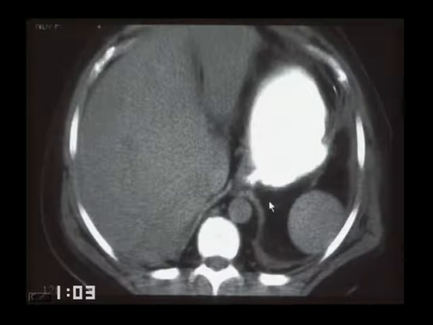Same thing with an entity that I'm not going to show you called splenosis, where you have multiple little implants of splenic tissue growing in patients who've had a ruptured spleen. They may take up sulfocolloid. They may take up various agents on dedicated tagged red cell studies, yet they actually do not do a very good job at conferring immune competence.